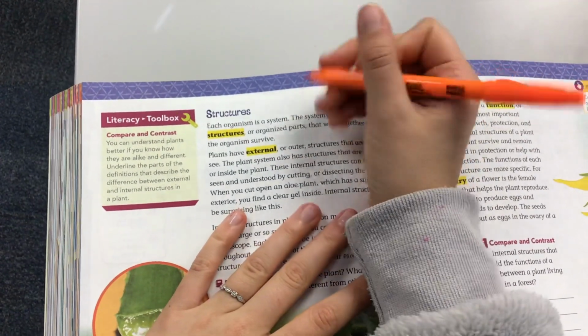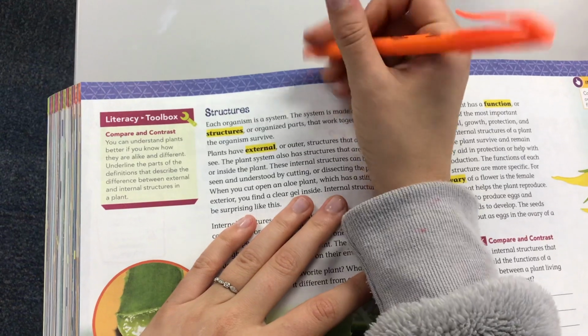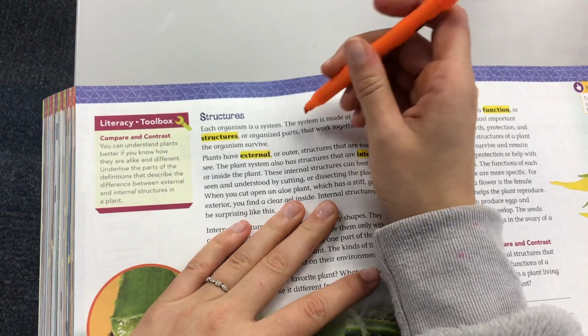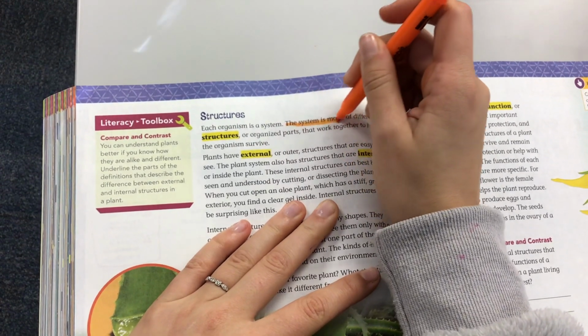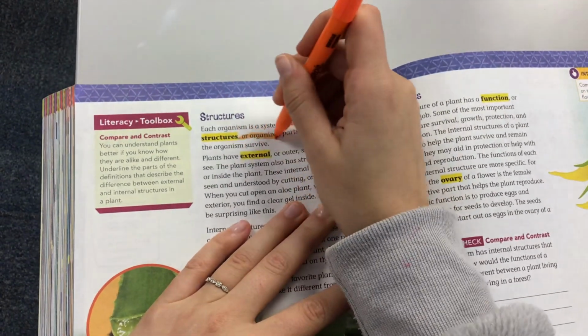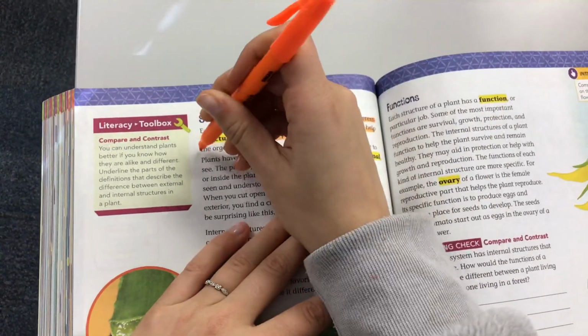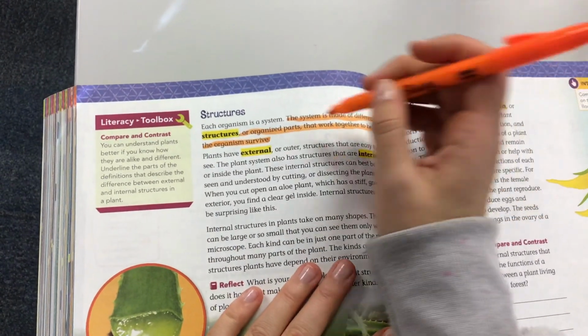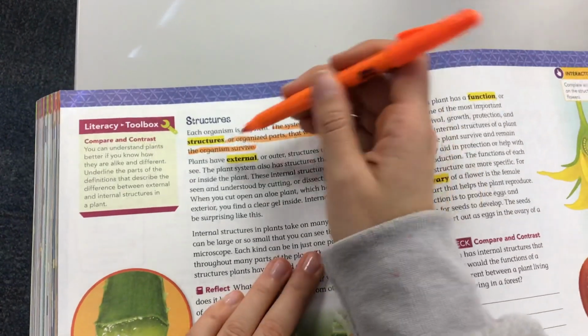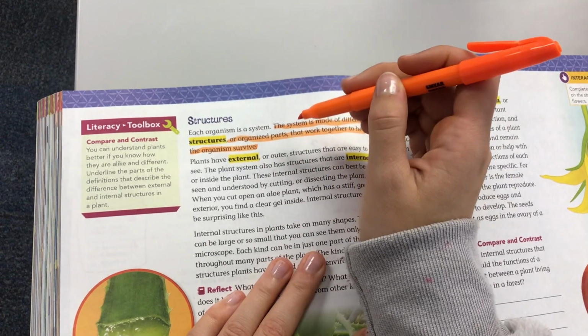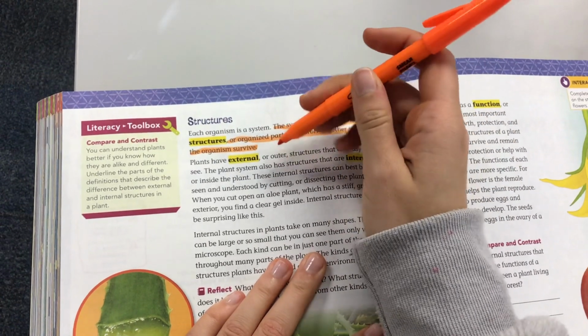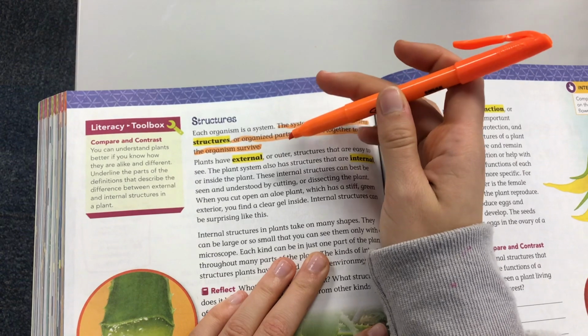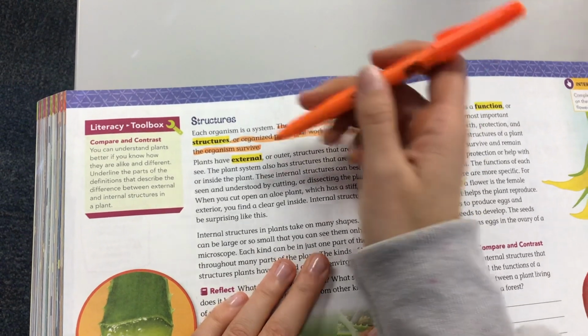Number 1. Each organism is a system. The system is made of different structures or organized parts that work together to help the organism survive. Highlight what I'm highlighting. Plants have internal or anatomy structures that are easy to see. The plant system also has structures that are internal or inside the plant.